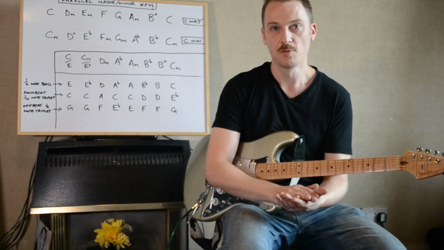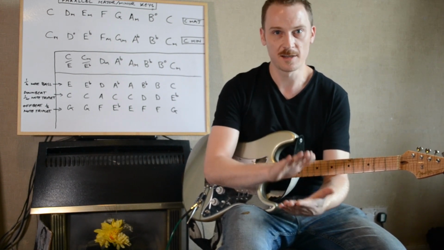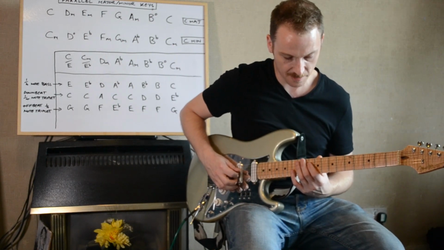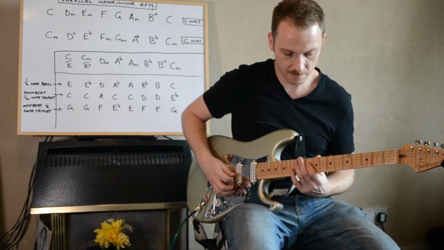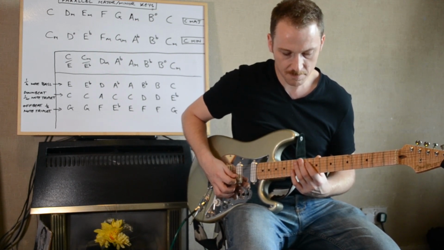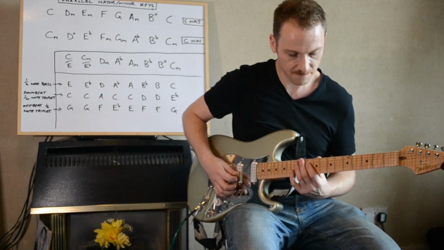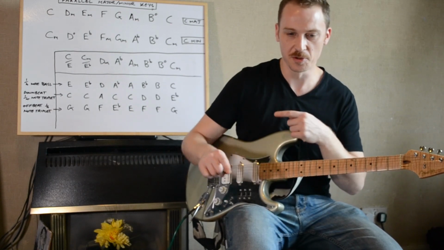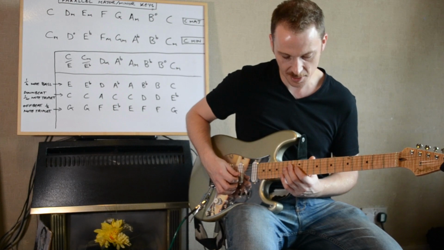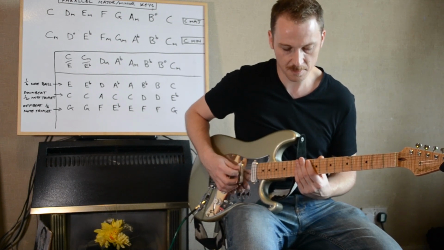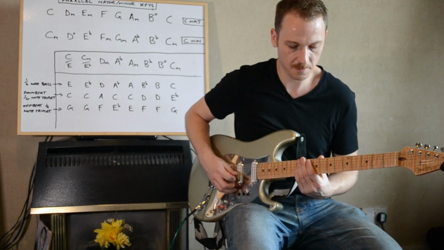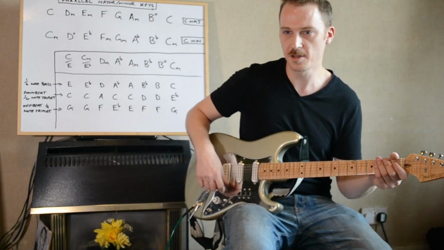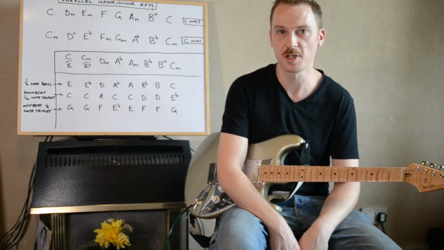So that would be one and that, two and that, three and that, four and that, one and that, two and that, three and that, four and that. And so if I do that with the C and the G, we get, so that's the downbeat quarter note triplet. We want to put the ones in the spaces in between. Here comes the G. And it's a little bit loose, but you can hear that same effect that you heard at the beginning.